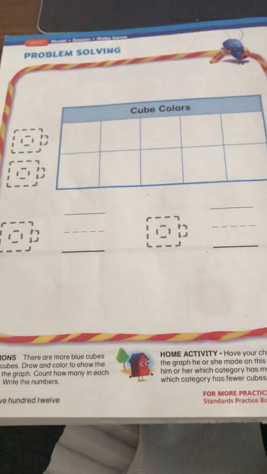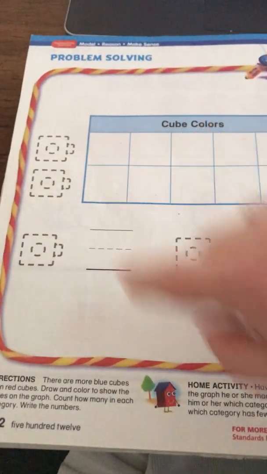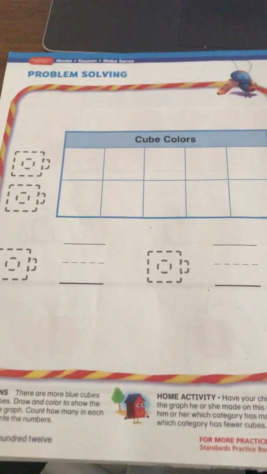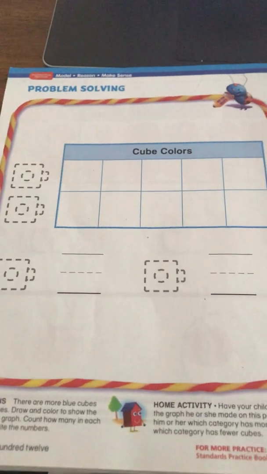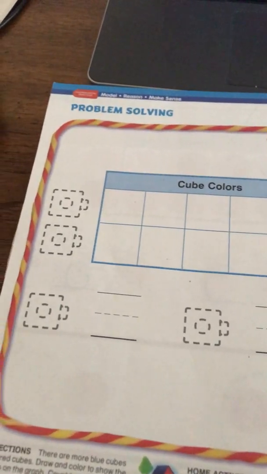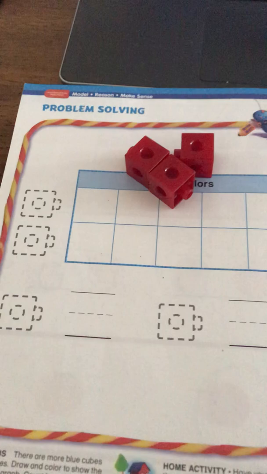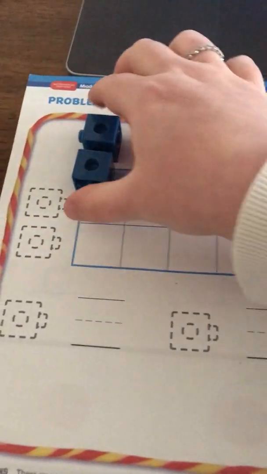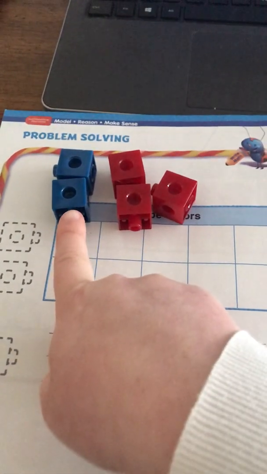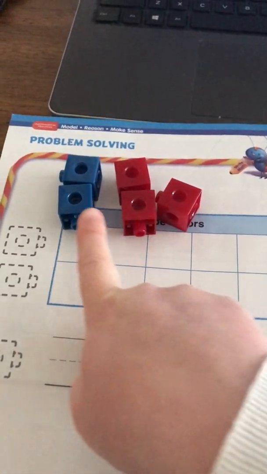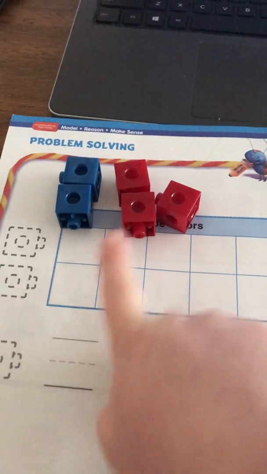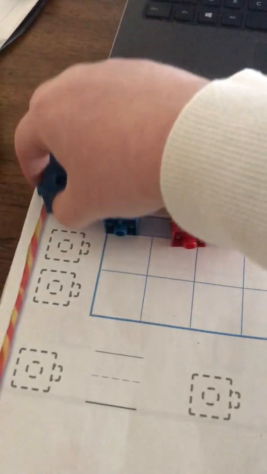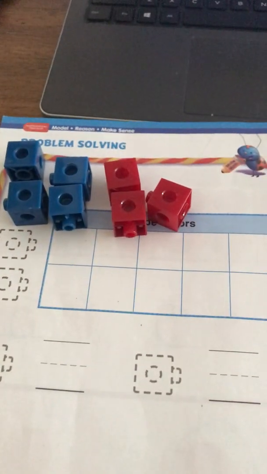Here we go. We're back to cubes. You can choose 2 colors. Oh, nope, my mistake. There are more blue cubes than red cubes, so we're going to use blue and red. There are more blue cubes than red cubes. If I wanted to do it like this, is this true? Are there more blue cubes than red? Nope. So I have to make sure there are more blue cubes than red cubes.